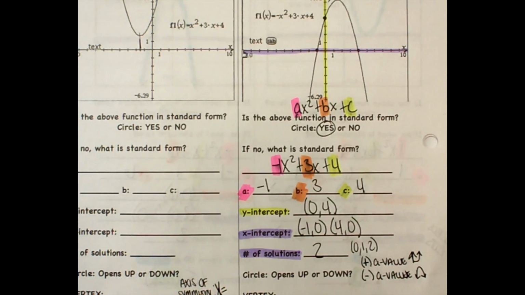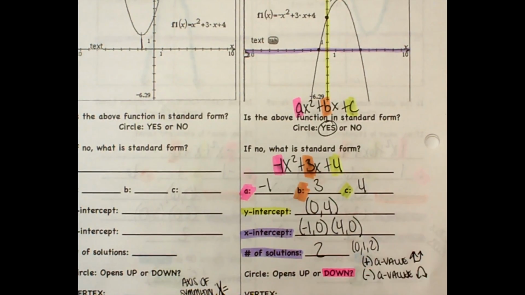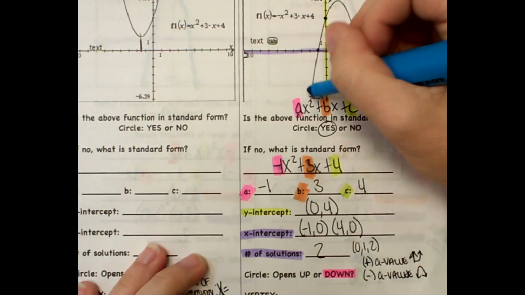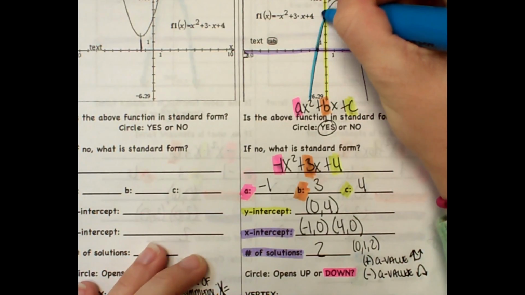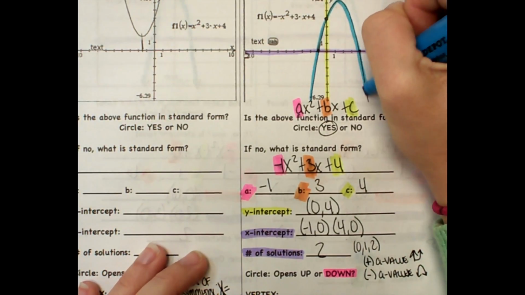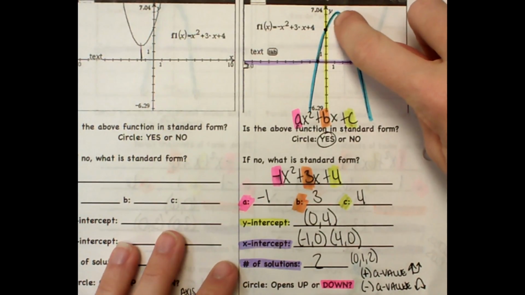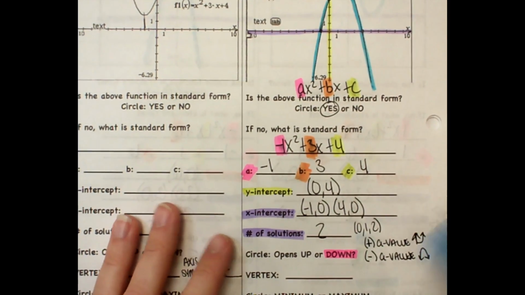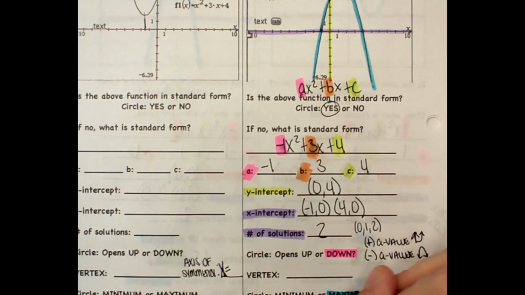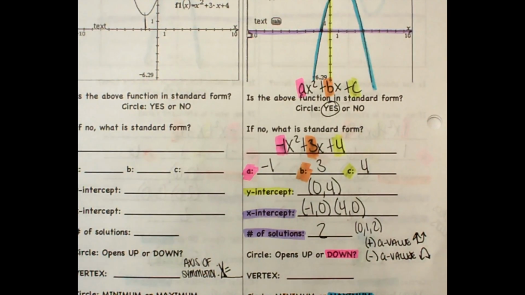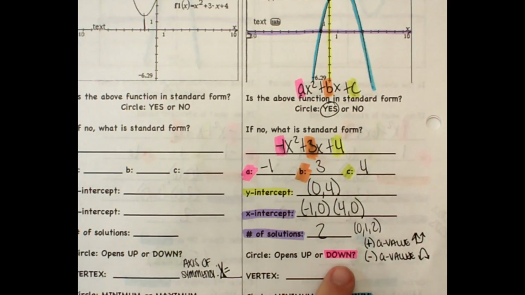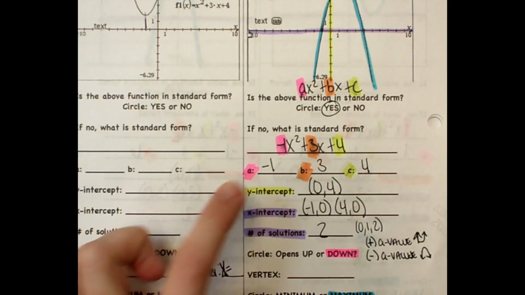Okay, so in this case, we had a negative A value, meaning it's going to be opening down. If you don't believe me, you can look back at your picture. Your parabola shows that it is opening down. Looking at my picture, it has a high point, which means that it's going to have a maximum value. I know I changed that opening up or down to match the A value.